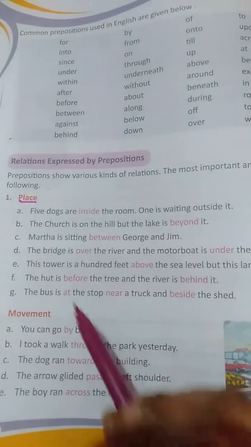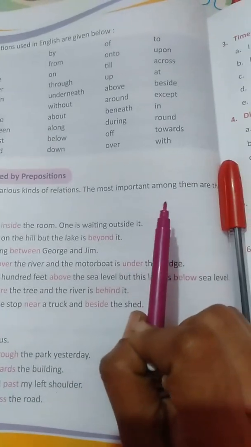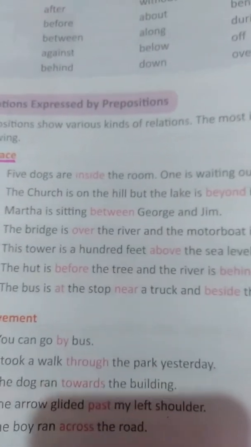Then all these pink letters are depicting the place. So the most important among them are place, movement, time and date. We have direction and distance, manner and possession, which show all these things. Keep on reading. You got it? According to the sentence, the prepositions here are working for place.